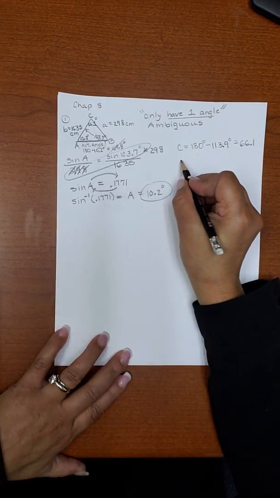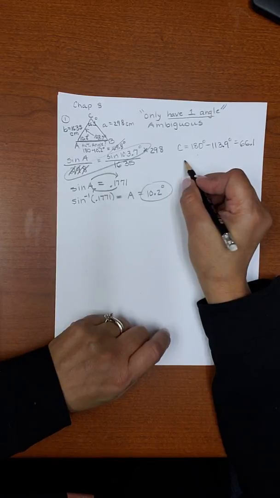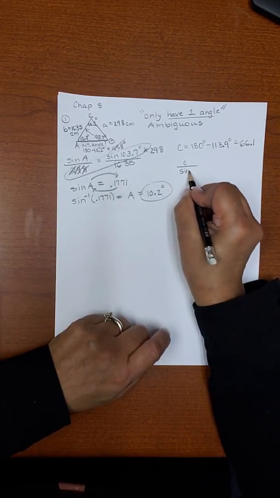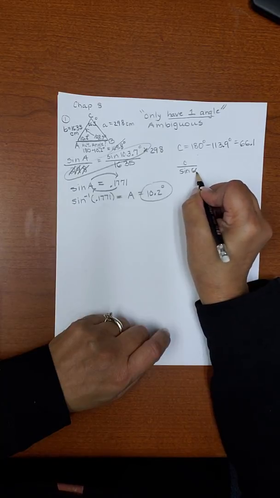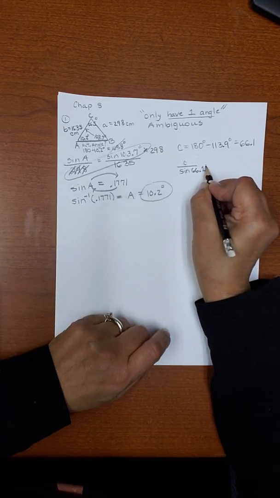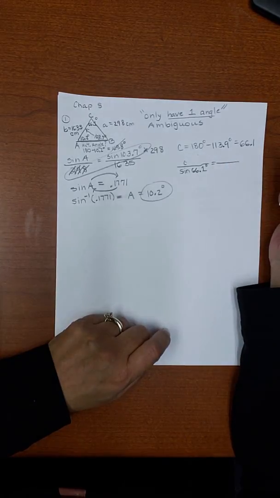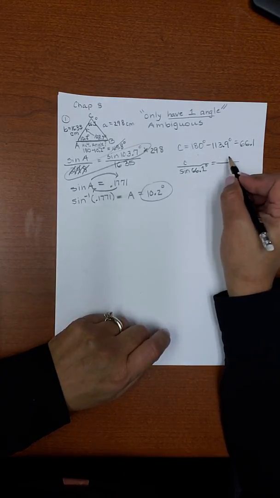Okay, so side C, let's set up two fractions going back to law of sines. So it's side C across from angle C, which is the 66.1 that we just found. Set up another fraction on the right-hand side, sides on the top.